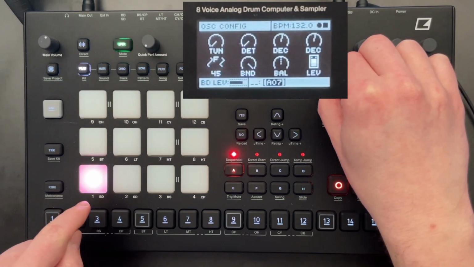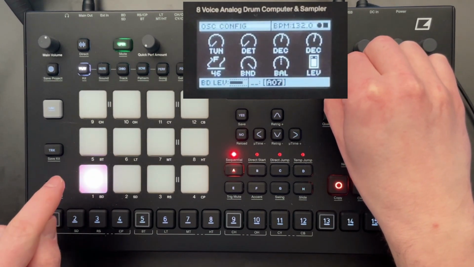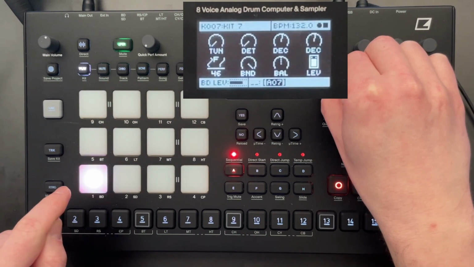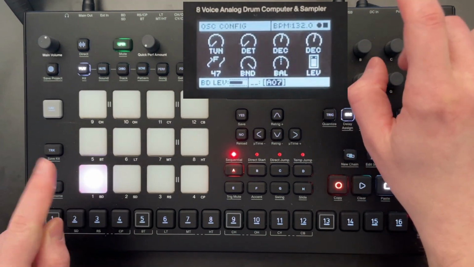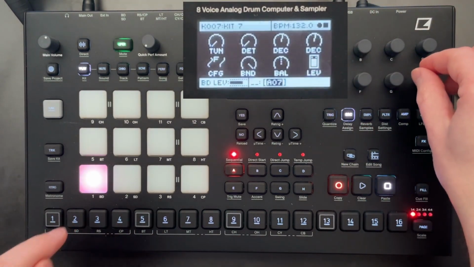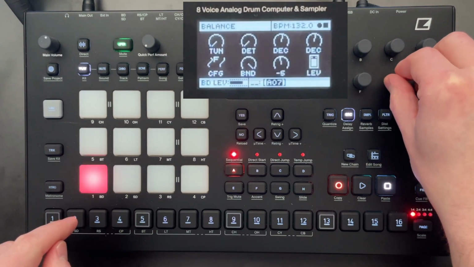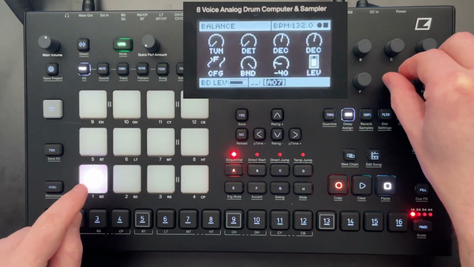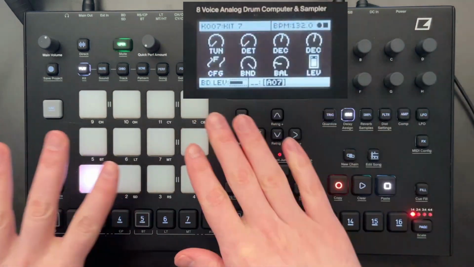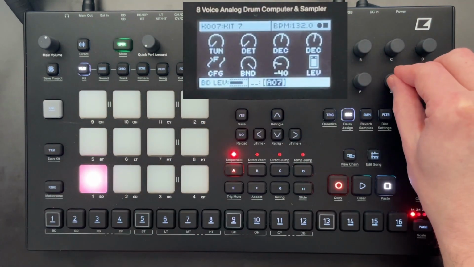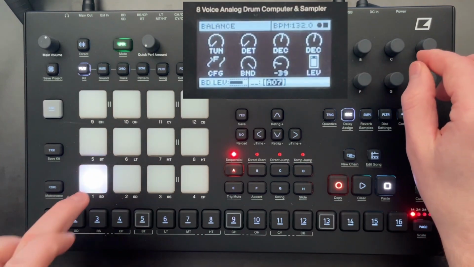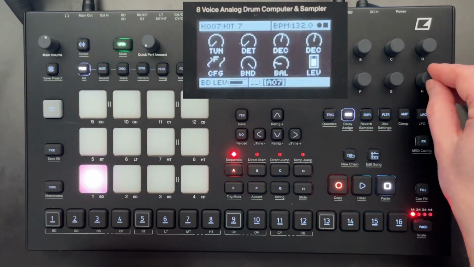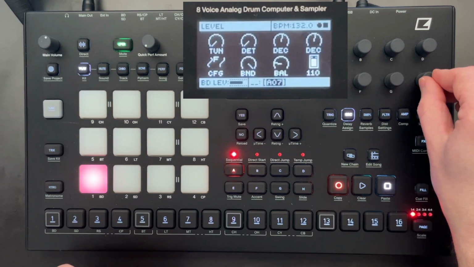Yeah, we are coming in the right direction. Yeah, that sounds great to me. And then let's tweak the first oscillator. And now we got a really deep kick. Yeah, that's great. A little bit more volume to push the amp.